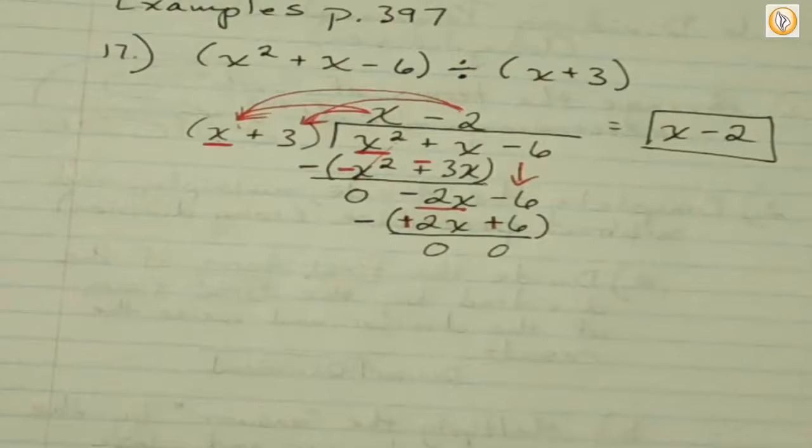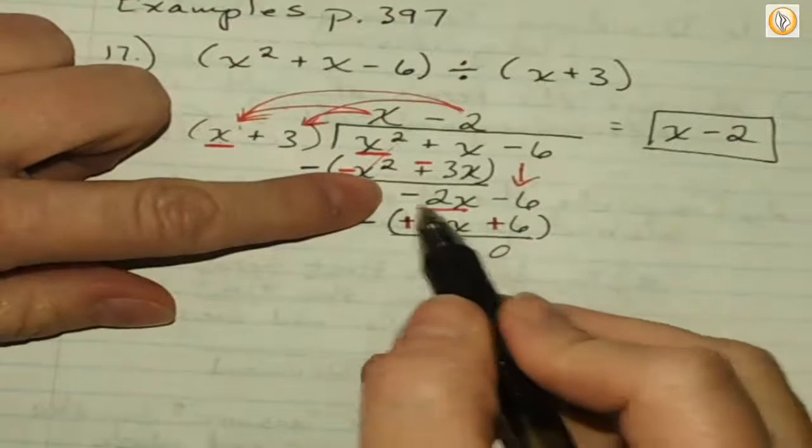Yes, sir. When you multiply, to get the 2x plus the 6, like right above the zeros, why wouldn't you put it under the 0, like the positive 2x? Because we're done with that.